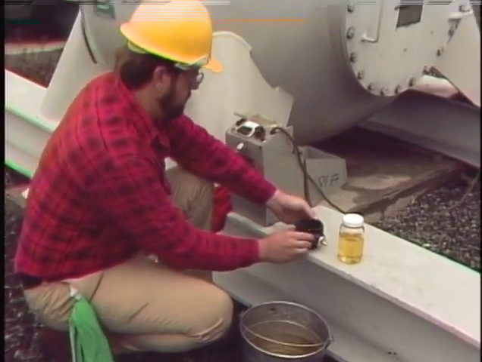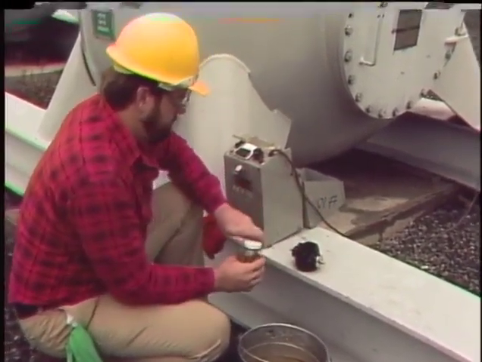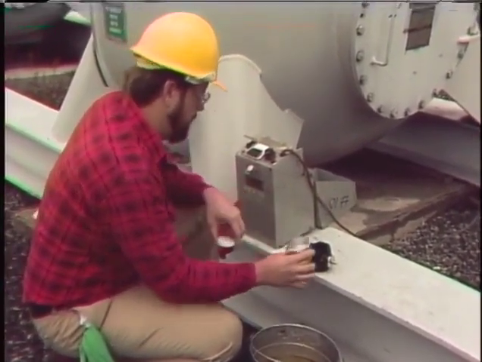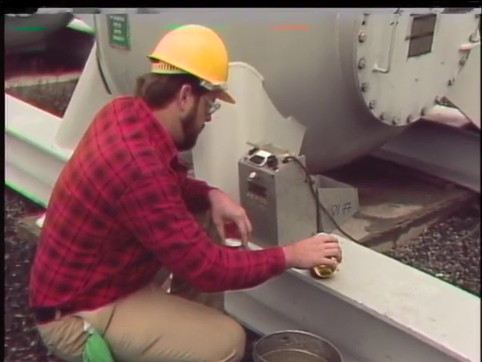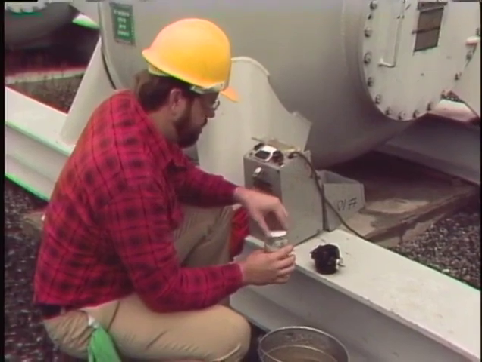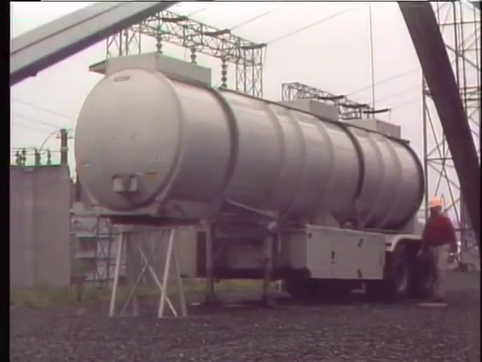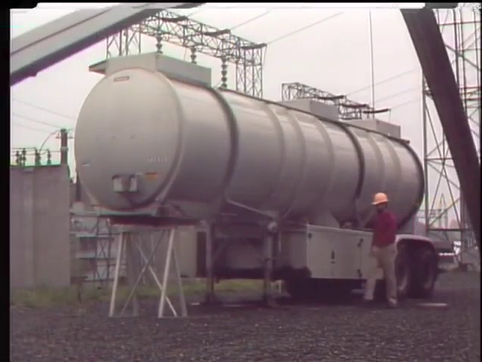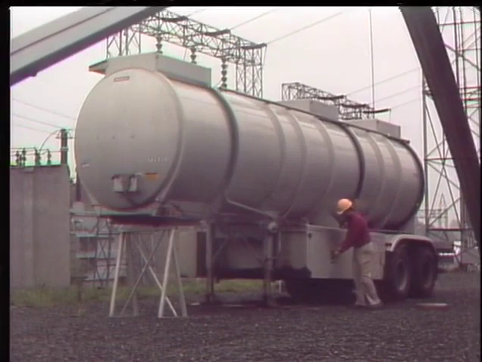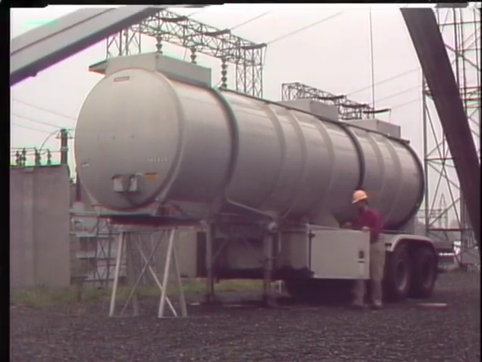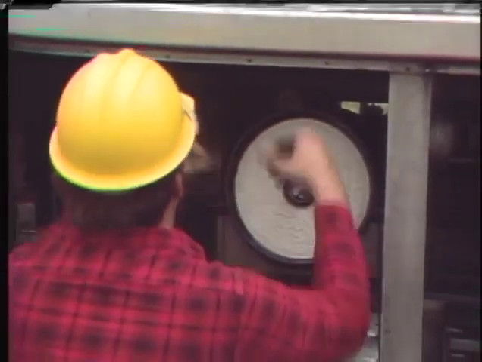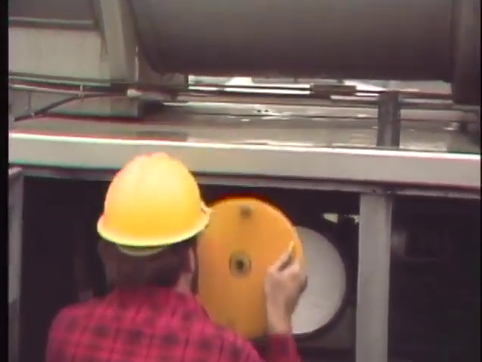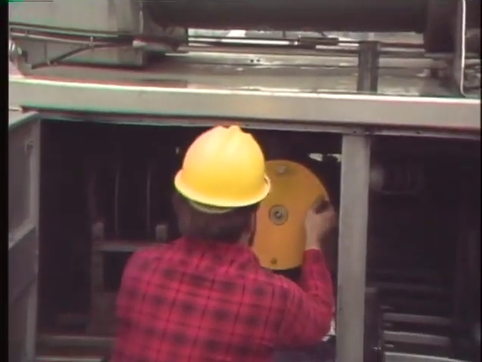If the breakdown voltage does not meet minimum manufacturer or company values, the oil may need to be cleaned or replaced. This is typically done when the breaker is taken out of service for maintenance. After the breaker has been properly de-energized, isolated, and grounded, the oil is pumped out of the breaker and into a storage tank. The pump typically includes a filtering system that removes moisture, carbon, and other impurities from the oil.